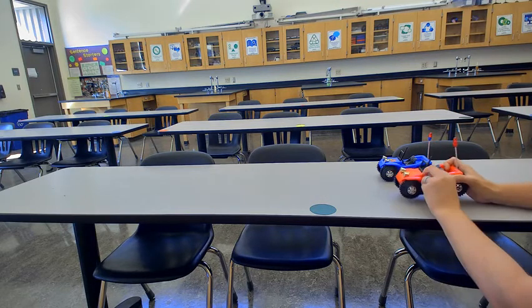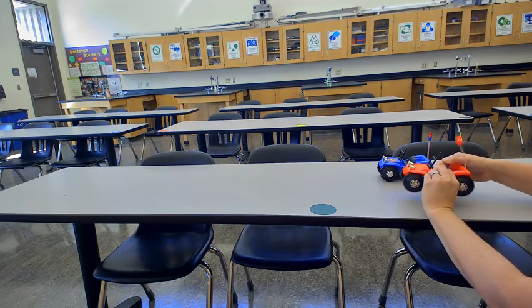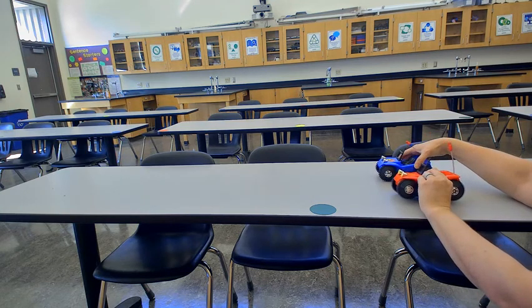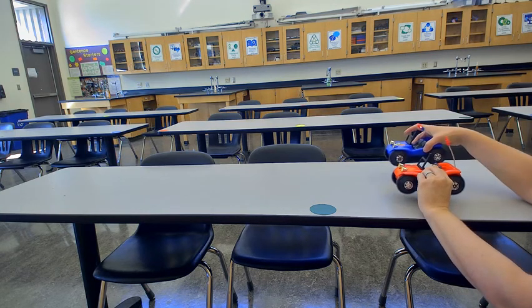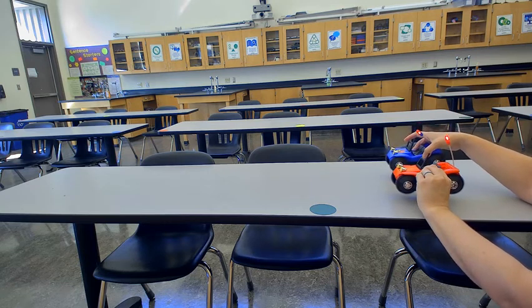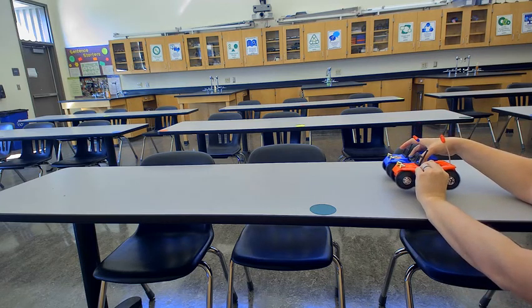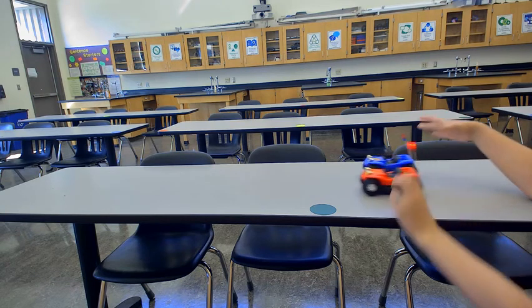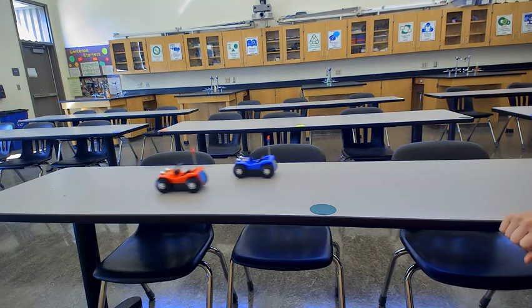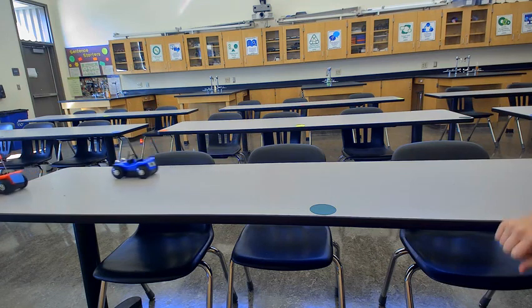Okay, so if I turn on this car, okay, and I turn on this car, okay, the wheels are going to be moving differently. If I start them at the same exact point, what do you observe about them? Ready? Go. Okay, what observations can you make about those carts?